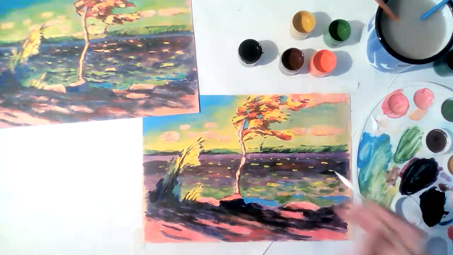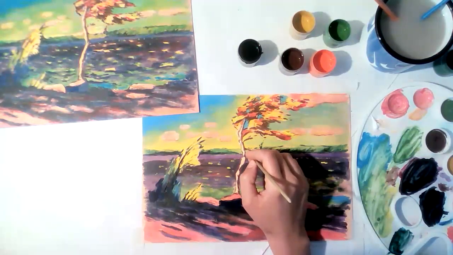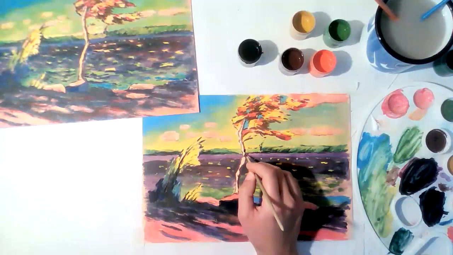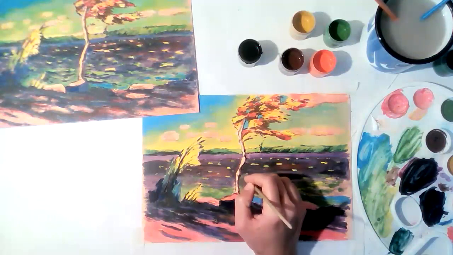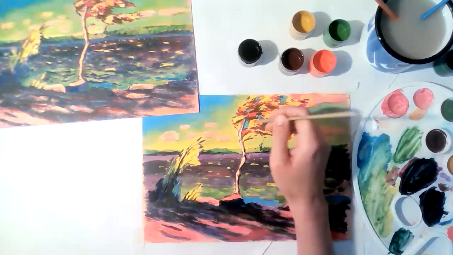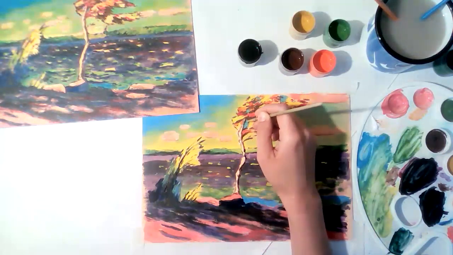So even at the trunk as well, maybe a little bit, but only the parts on the right, where the main shadow of the trunk is.